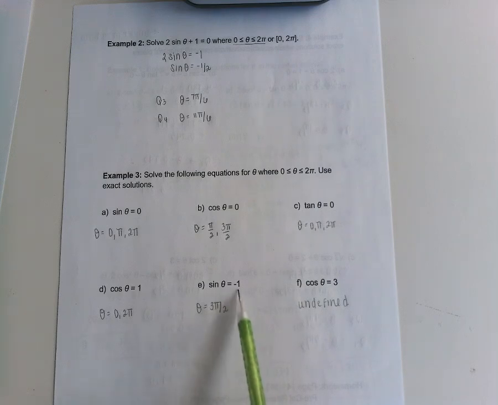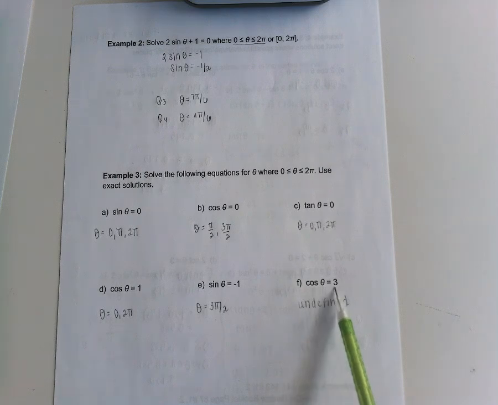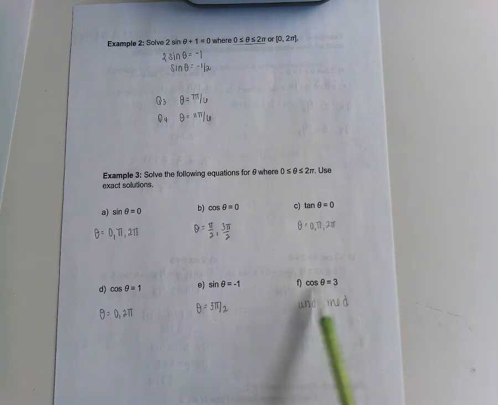Sine theta is equal to negative 1 at 3 pi by 2, and here cosine theta equals 3. This value should never be greater than 1. So here, if you have cosine theta or sine theta, these should not be greater than 1. So this is undefined.